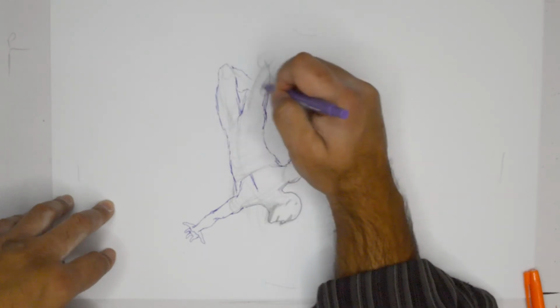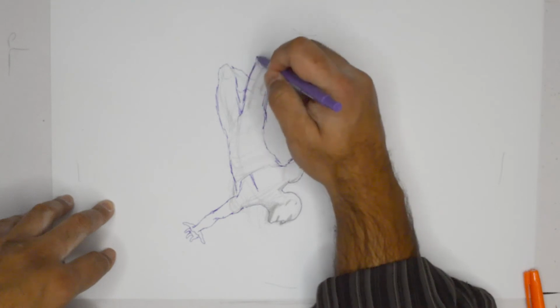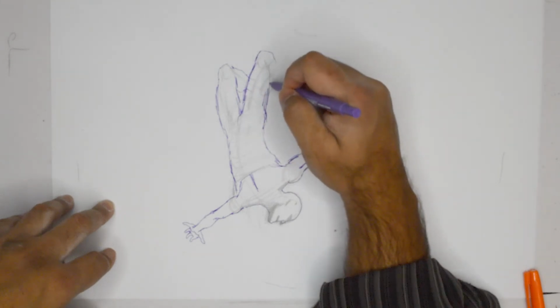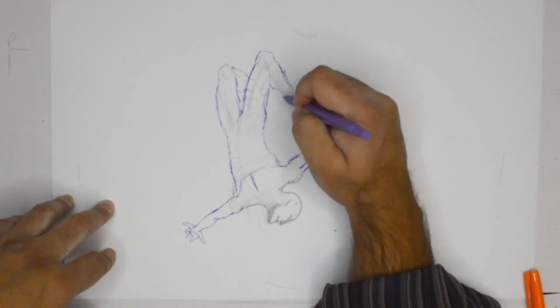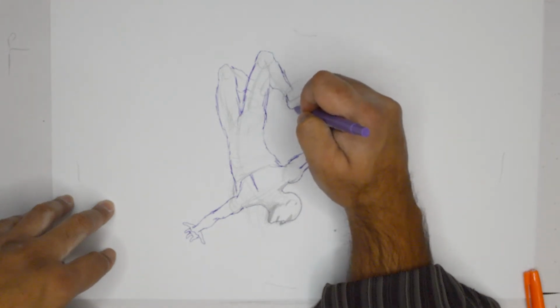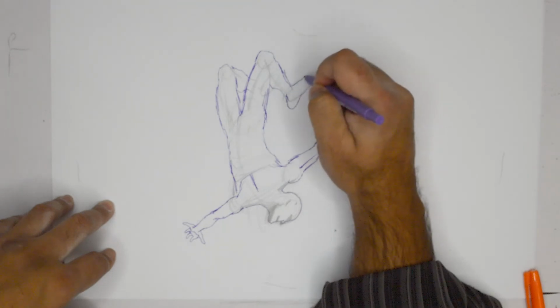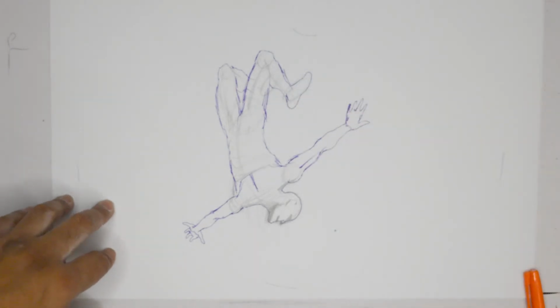So shin and calf, let's not make a mess here, and make sure that we have the leg immediately in view, appear cleanly so that we can really look at it. And there we have it.